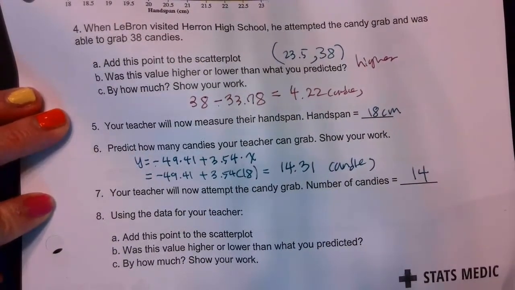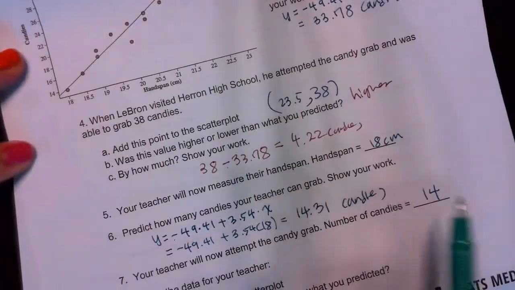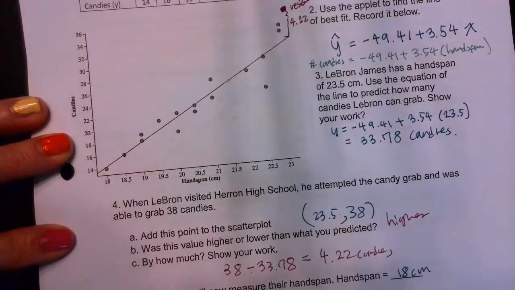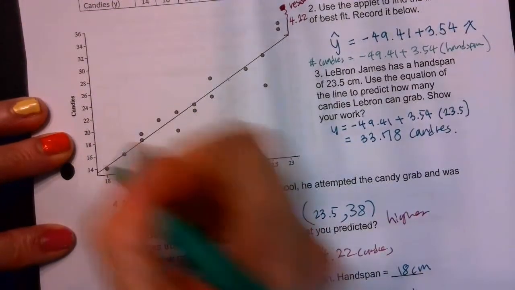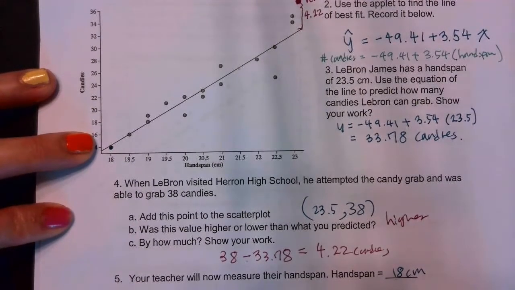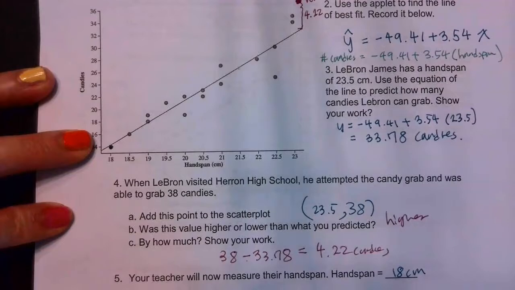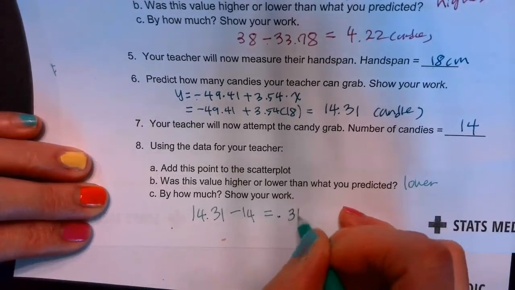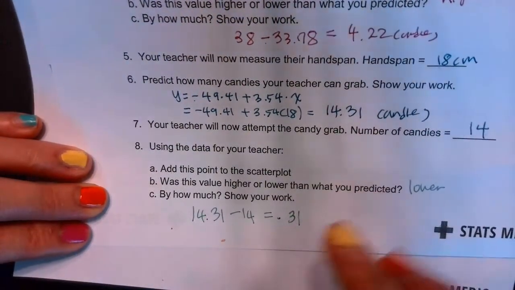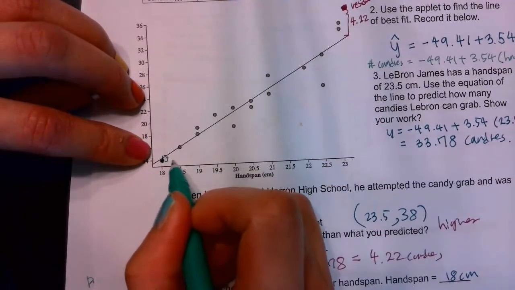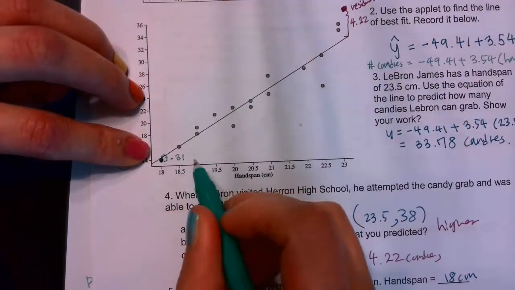Add this point to your scatter plot. So mine was what? 18 comma 14. 18 comma 14. Right here. Was this higher or lower? Just a little bit lower, but not by that much. All right, so I was supposed to grab 14.31 candies, and I grabbed 14. So it was only a difference of 0.31. And guess what? The distance between my point and that line is going to be 0.31. What is that name again? Residual.